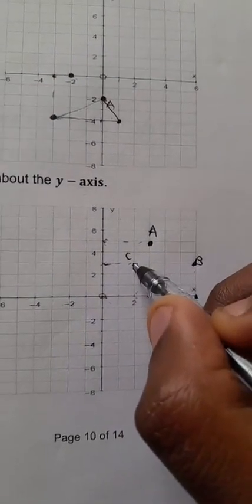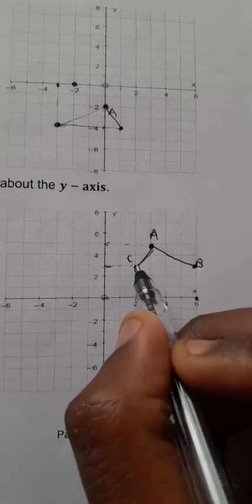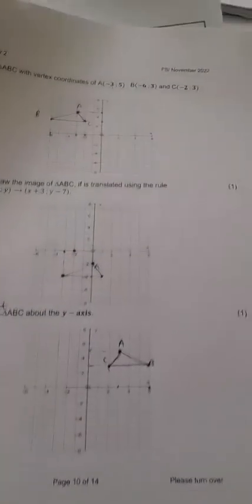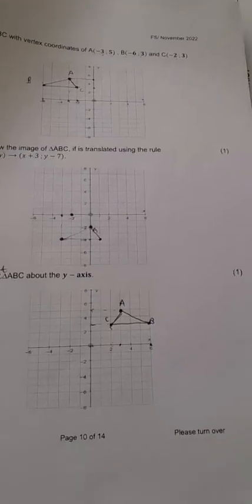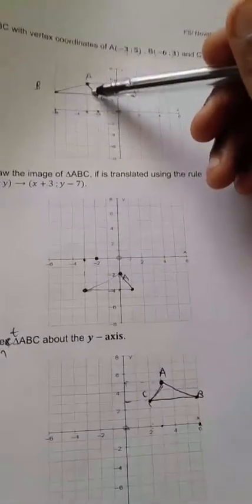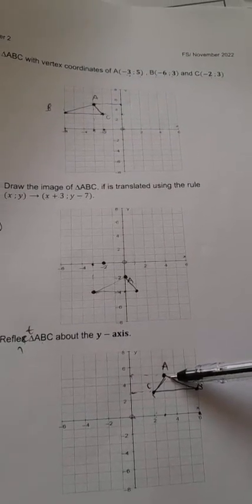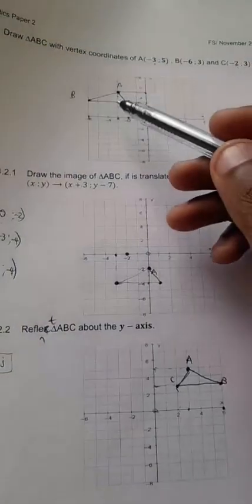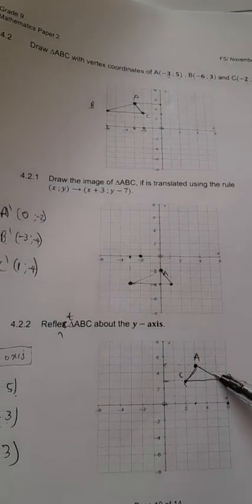Then we just connect, connect, connect, in the bag. Okay, in the bag. Reflection. If you look at this image here and you look at that image there, those are clearly along the y-axis. This image and this image are clearly mirror images of each other.